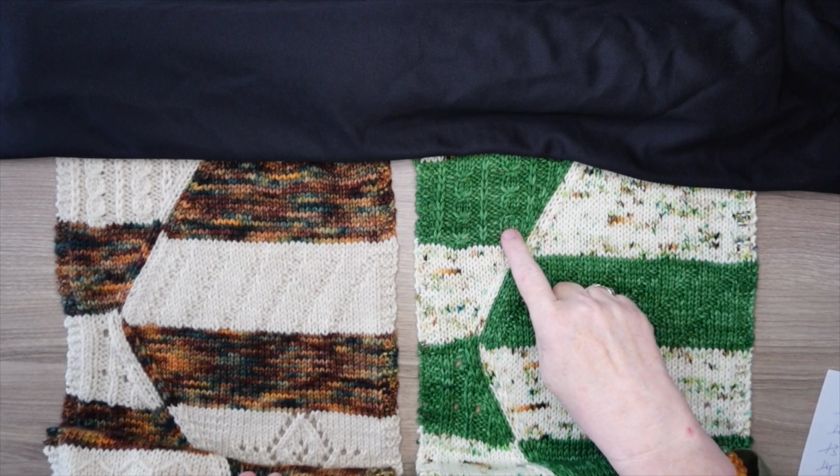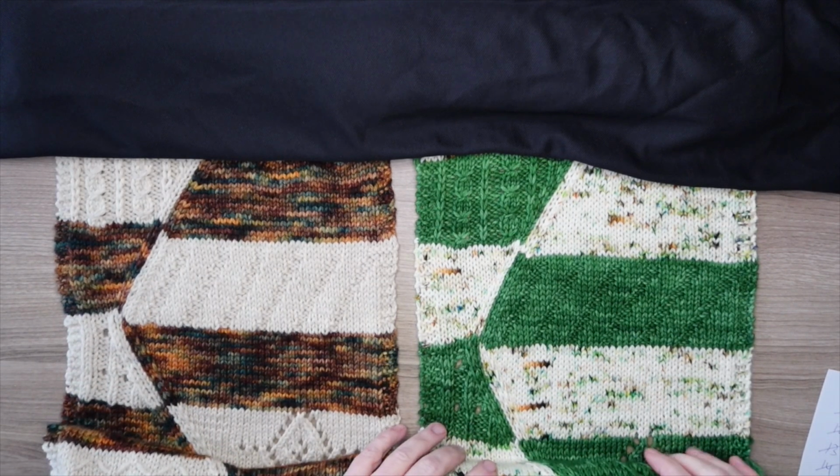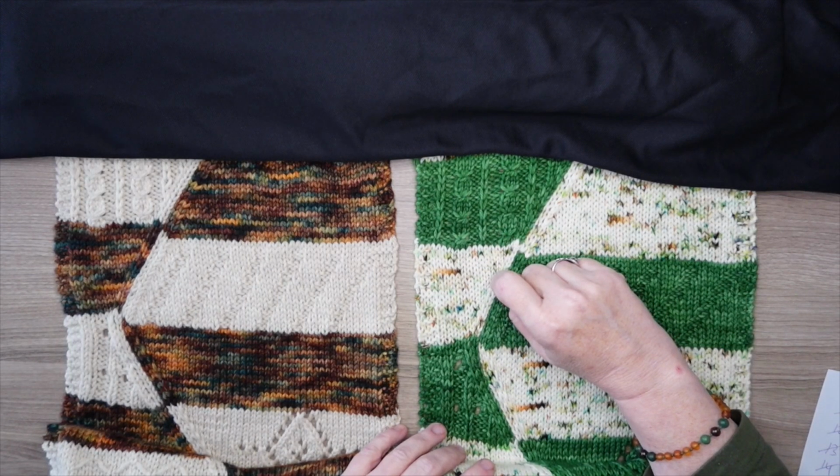And this is what it should look like in your knitting. Look at these nice columns with the 3 out of 3 and the slipped stitches. I love this in knitting.